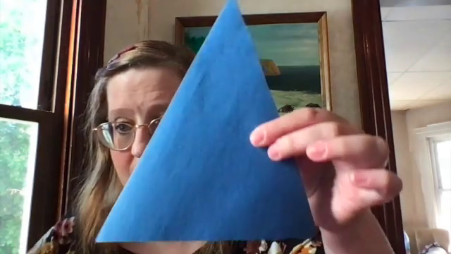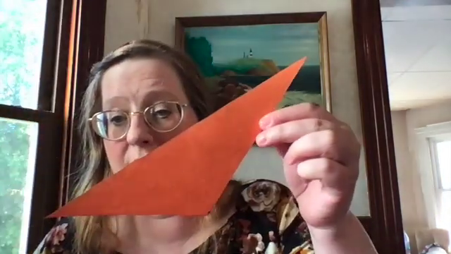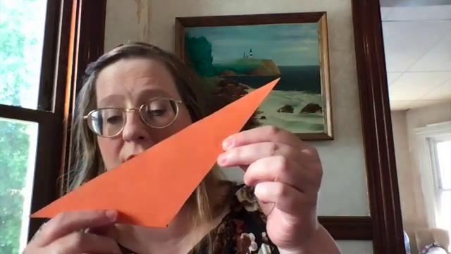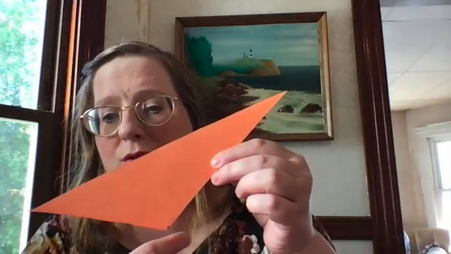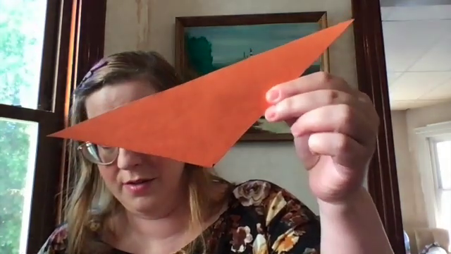Okay. Then we've got our acute triangles. All right. This one is an acute triangle. It's got 3 corners or vertices, if we're using fancy math terms, that are all less than 90 degrees. And then we have our scalene or obtuse triangle. And this is a triangle that's got one angle that's greater than 90 degrees right there. So those are our 3 types. What we're going to do is mark them out on the paper.